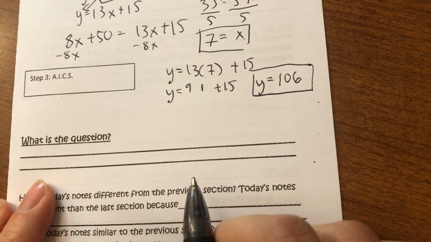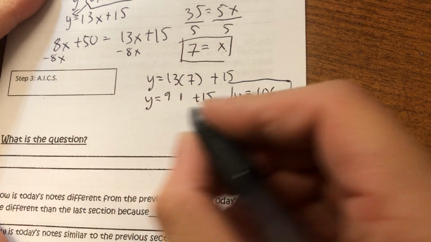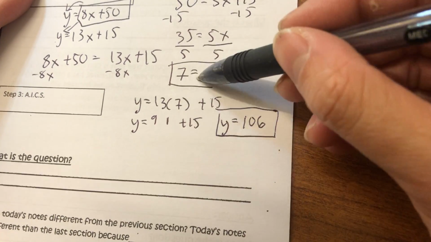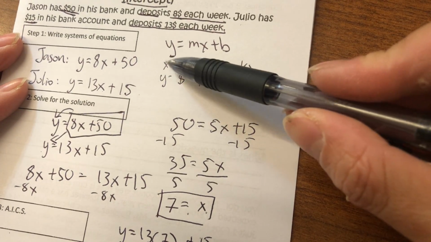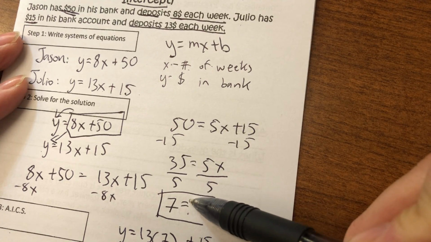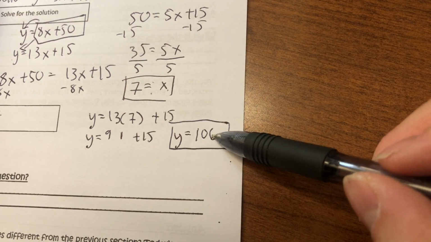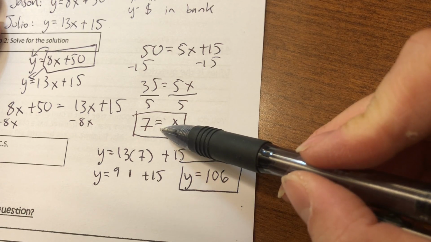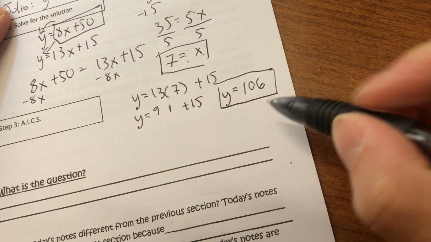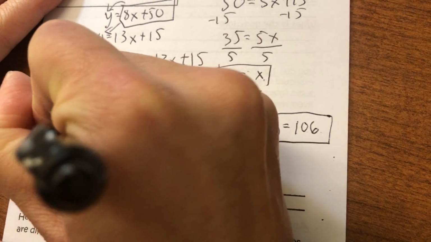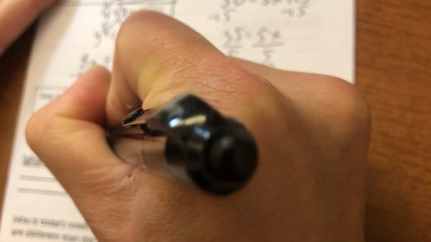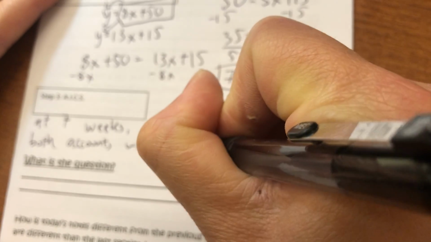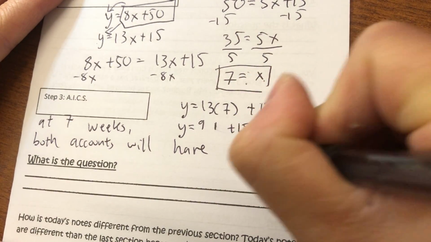Let's write our answers out in complete sentences. So x is 7. If we go back to our definition, that's 7 weeks. So at 7 weeks, our y value, the amount of money in the bank, will be $106. Both accounts will have $106. So you can write: at 7 weeks, both accounts will have $106.